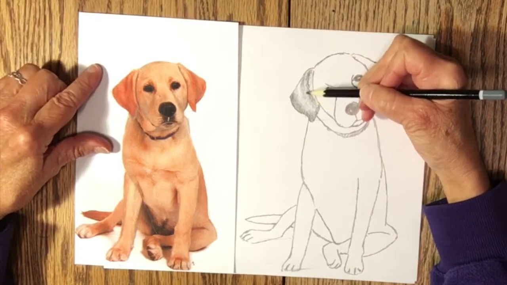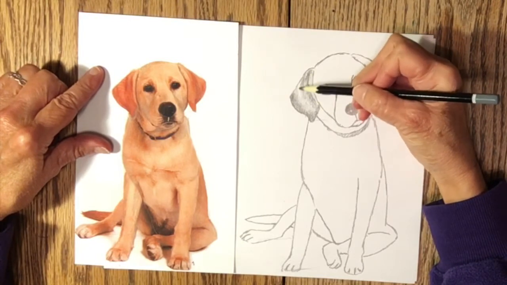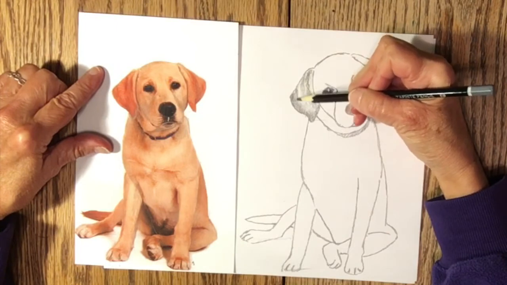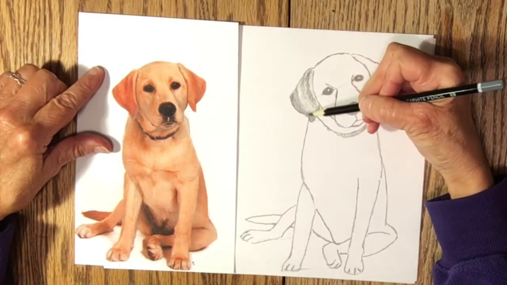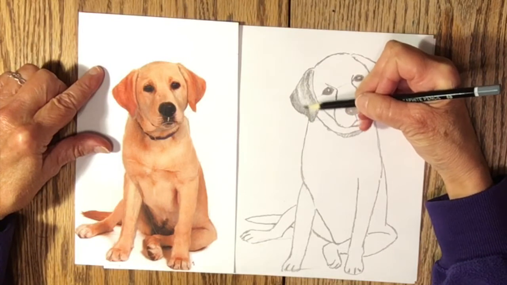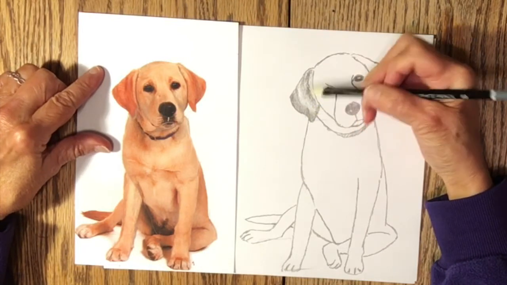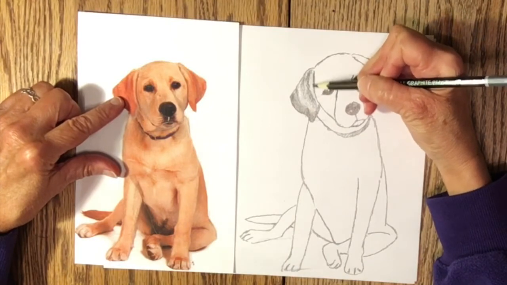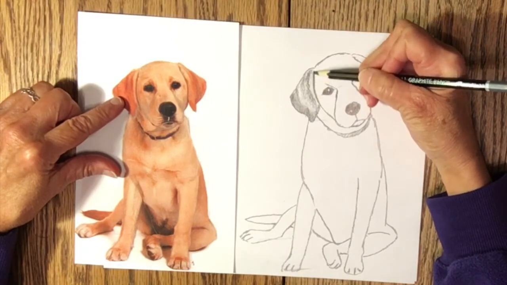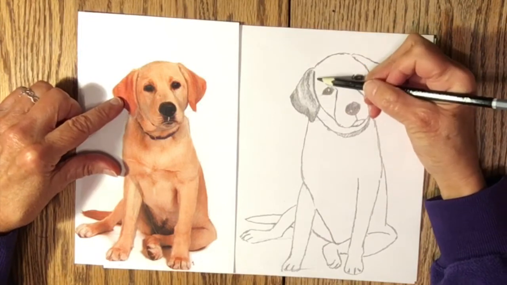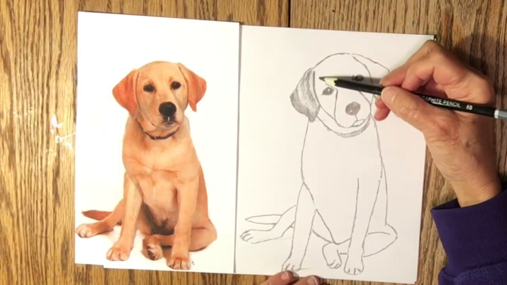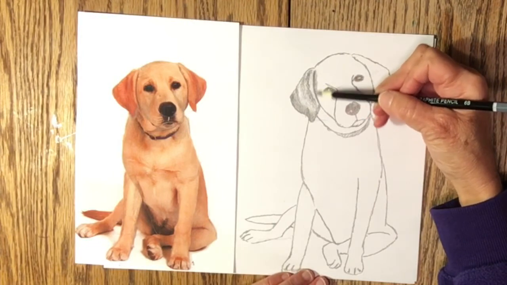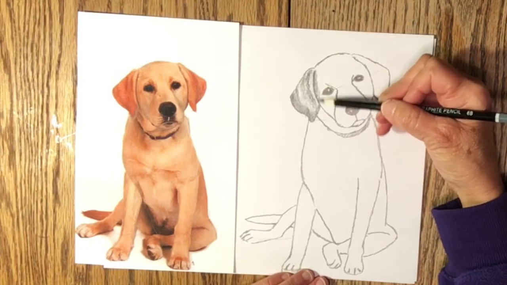But just remember, hold your pencil to the side. Use more the side of the lead. Not all the way the side, just almost the side. And just go over it and over it. And if you want to get it darker, go over it more. But don't press hard. Okay, and then here's a little bit darker in here. And a little bit of a shadow from under the ear.